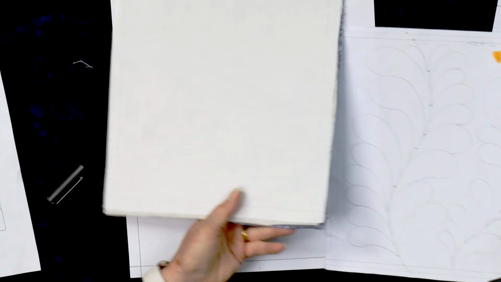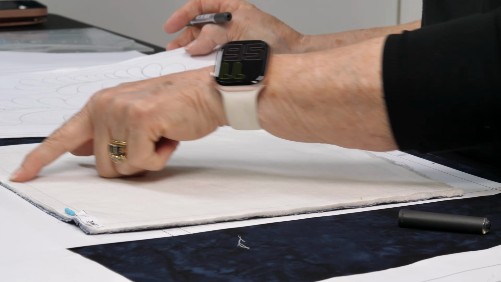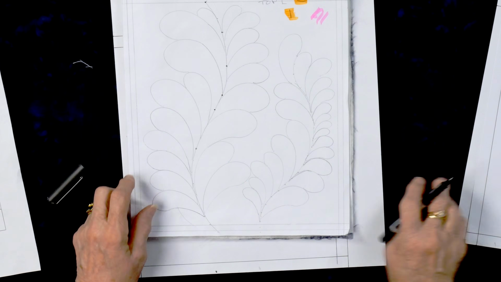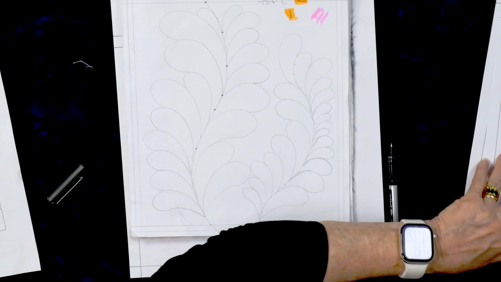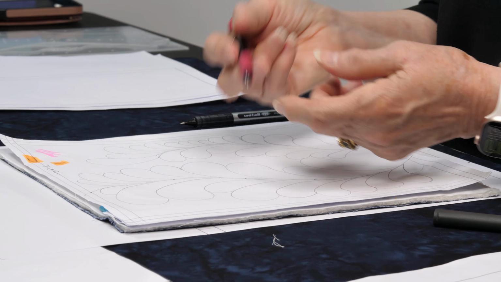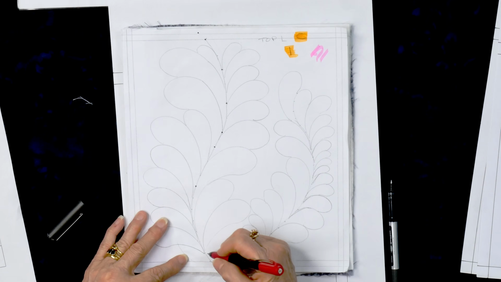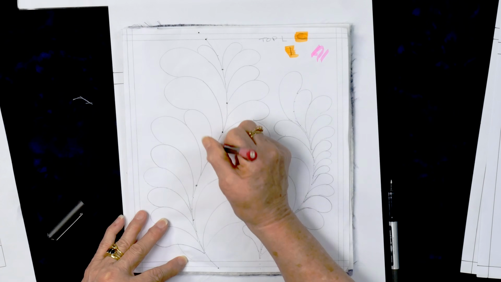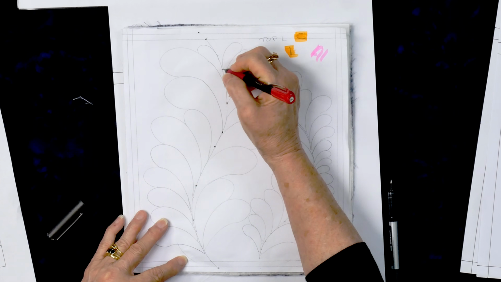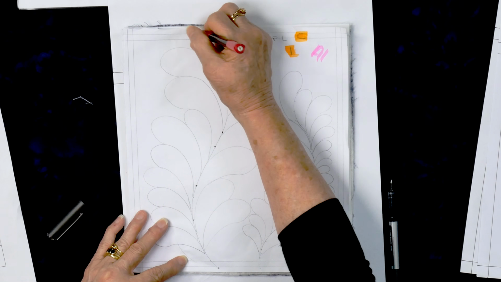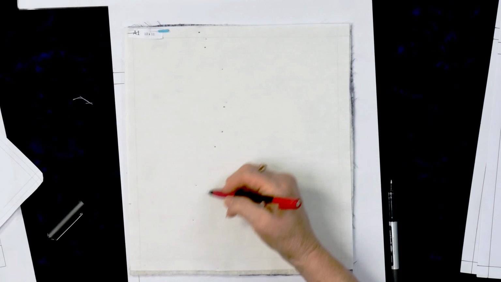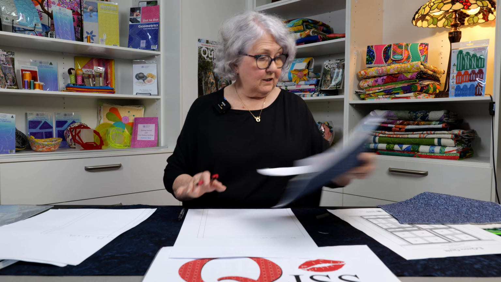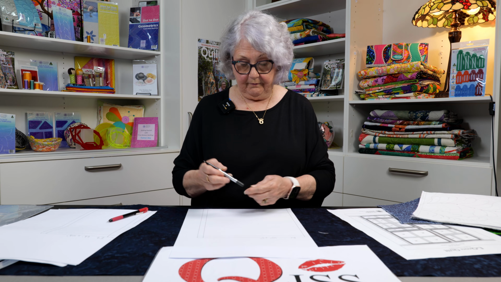If this was my fabric square, I've drawn my 1/2 inch line. I can put my paper on here. I would use the Bohin fabric marking pencil, and I would mark the dots through here onto my fabric so that I know where that spine's going to go. Okay, so that's how I would transfer my design, so I've got a reference.